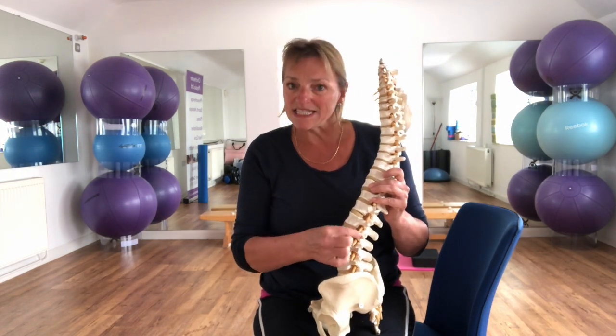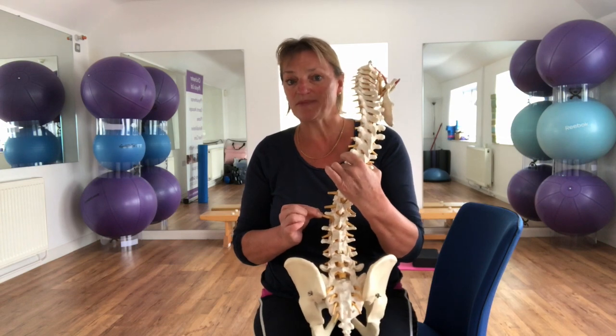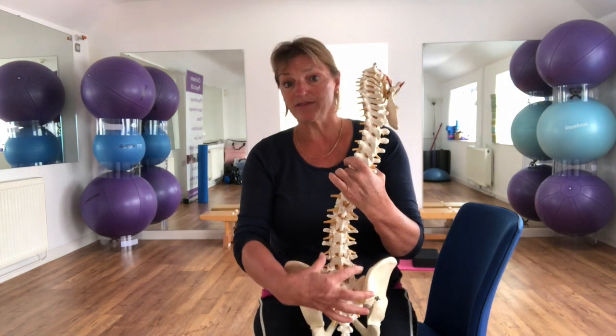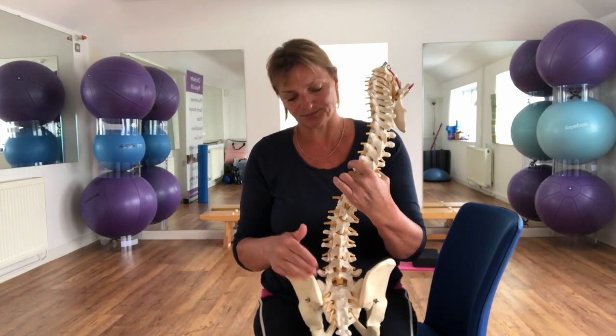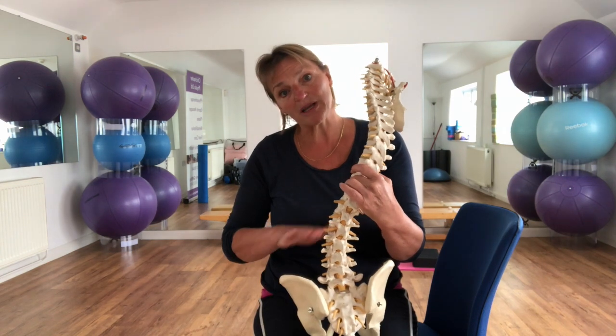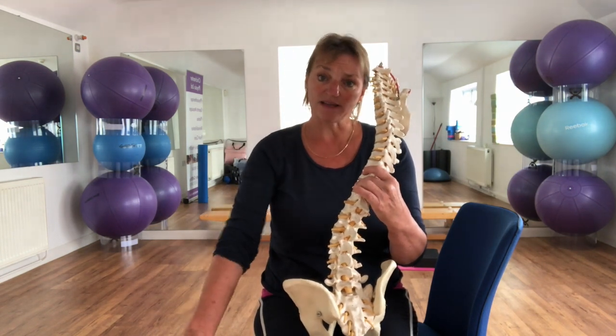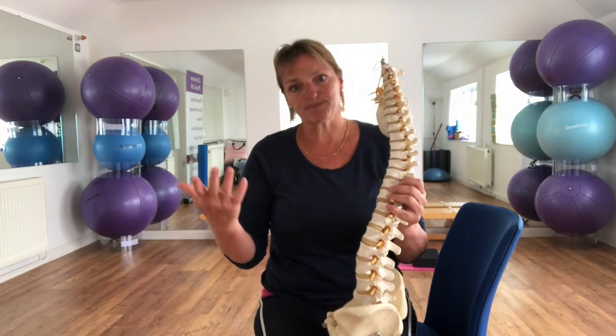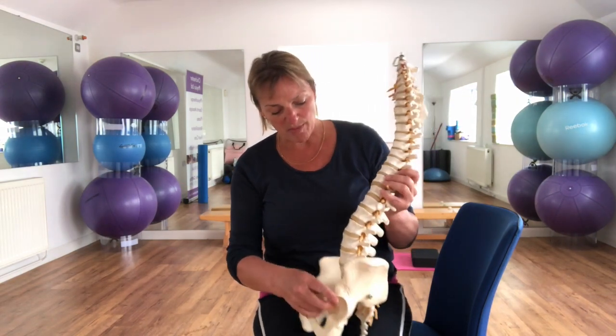I don't know if you can see the yellow bits coming out here. These are the nerves. So you have a pair of nerves exiting at each level of your spine as you go up. The lumbar nerves go down your leg. So if you get irritation of the lumbar nerves is when you get your sciatic type pain.